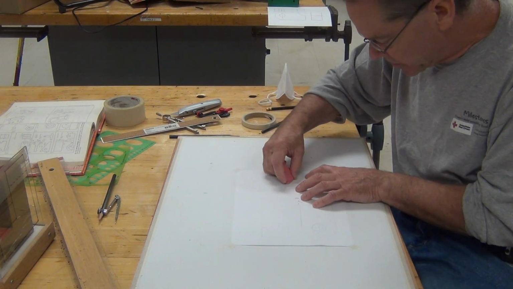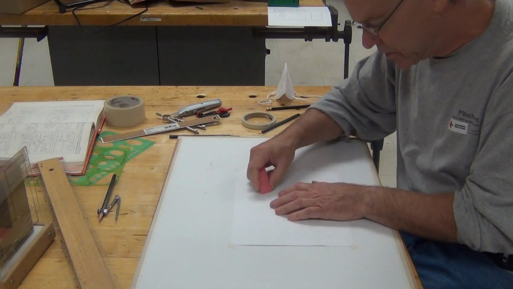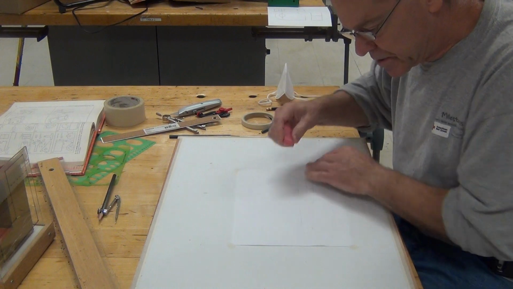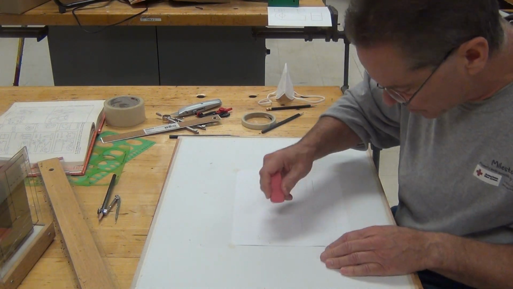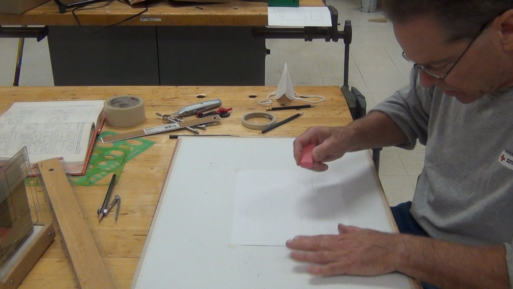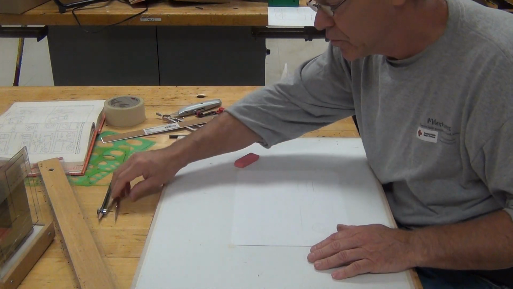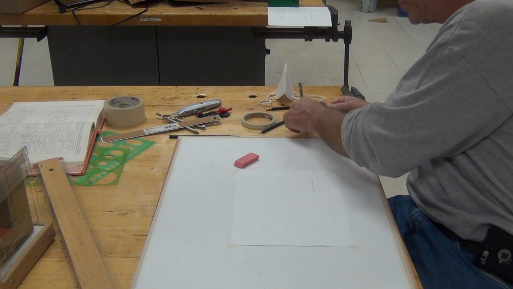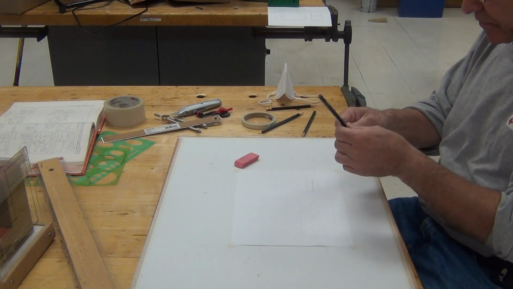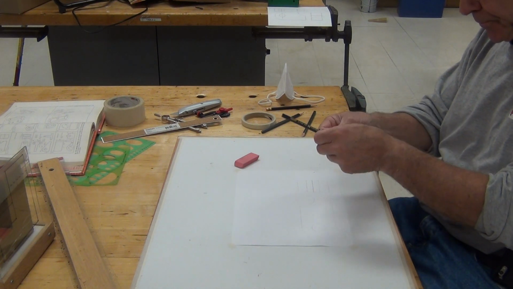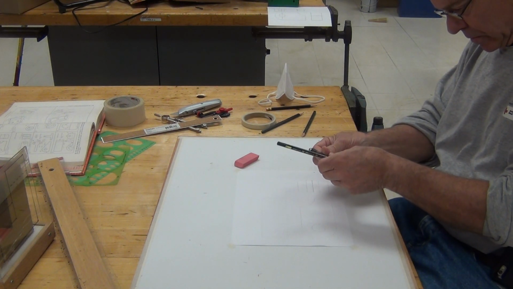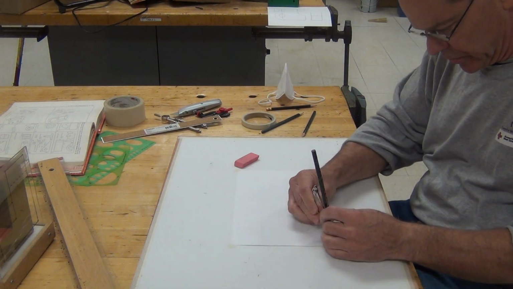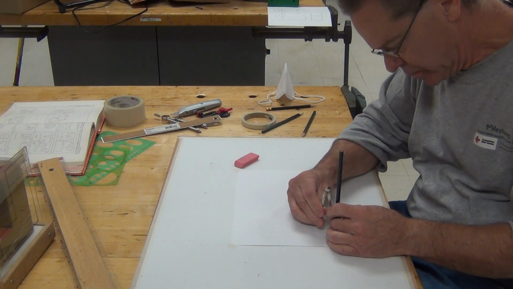Now you can tell if I've done a good job of making my lines really light, they should erase pretty much completely. And I can see that I've had mixed success with that at the moment. Okay, so I'm going to take my compass and put in a darker pencil. That was a 5H I had in there. I'm going to draw this circle here really quick.